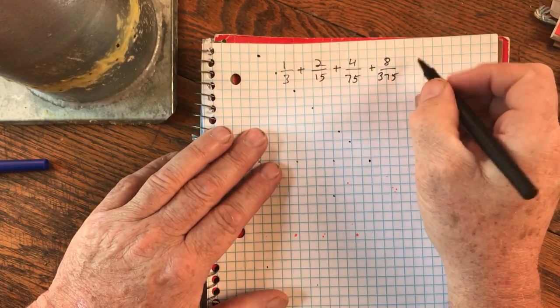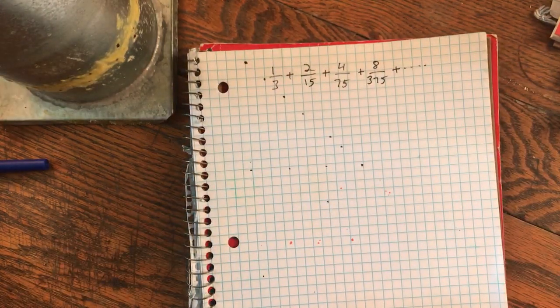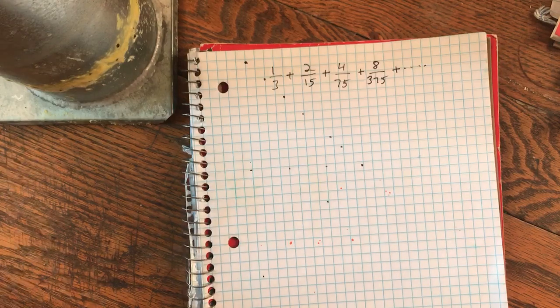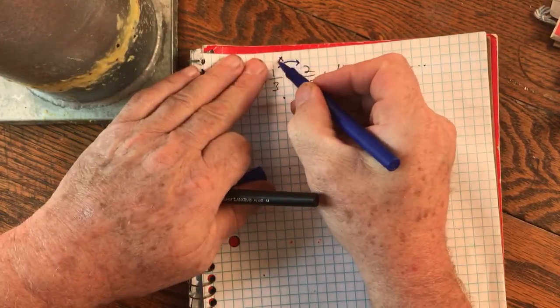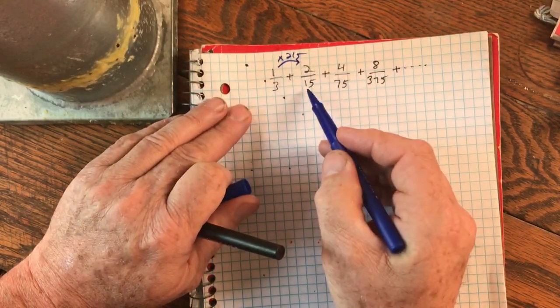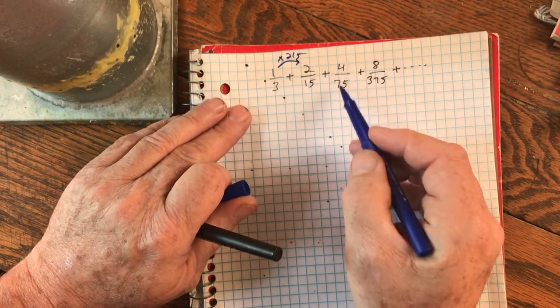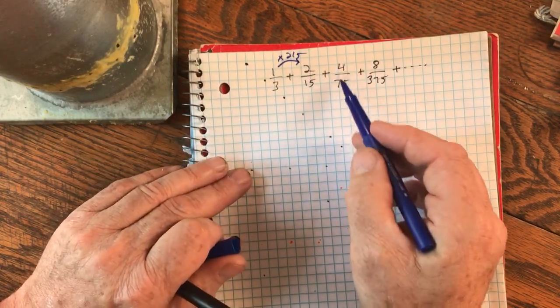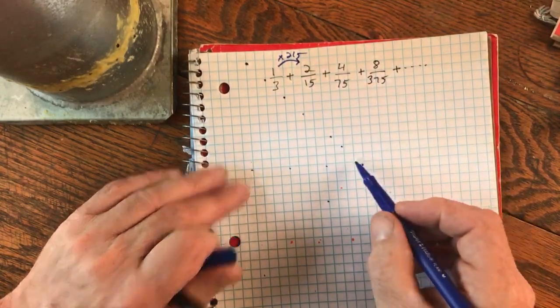Am I doing this right? I think so, yeah. Plus, etc., etc., etc. You should see that I get from one fraction to the next by multiplying by 2/5. 1/3 times 2/5 is 2/15. 2/15 times 2/5 is 4/75. 4/75 times 2/5 is 8/375.